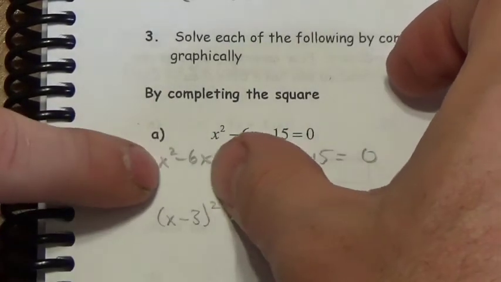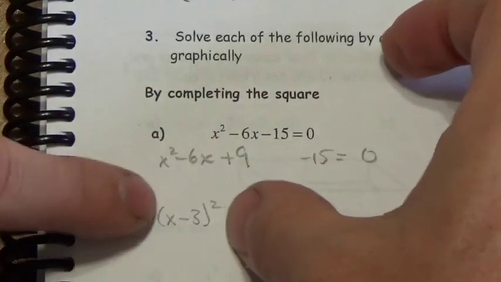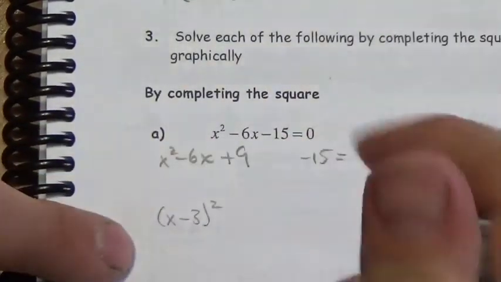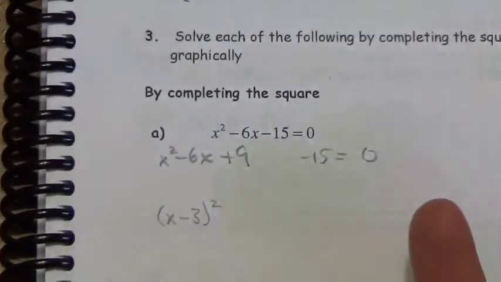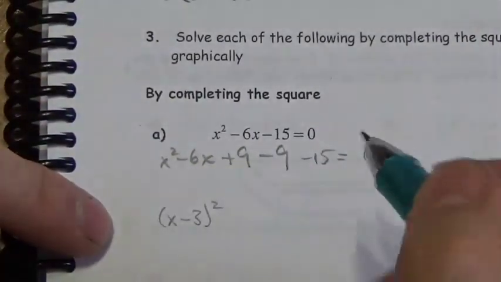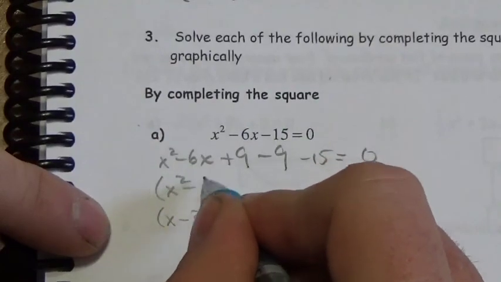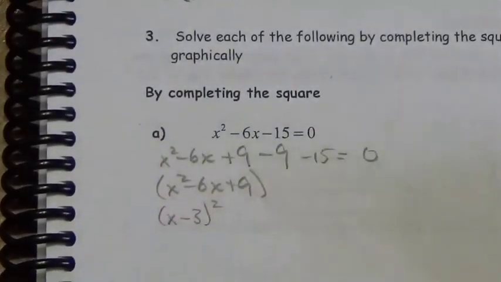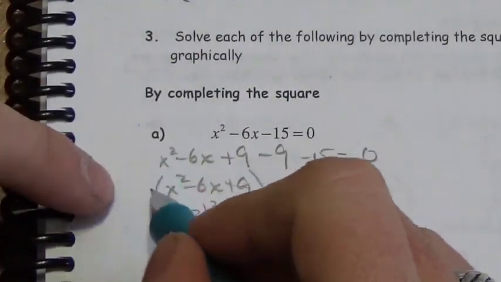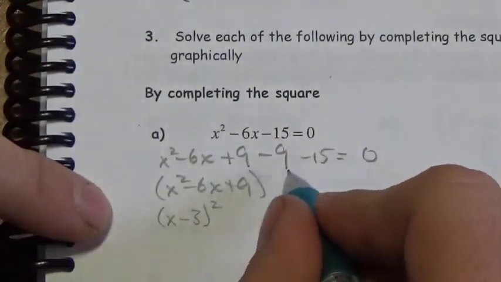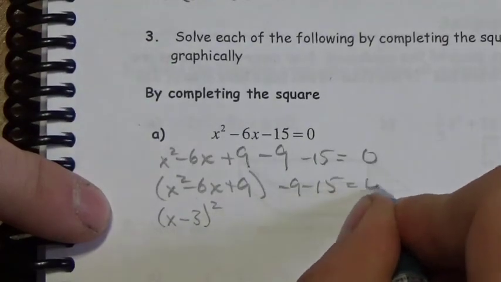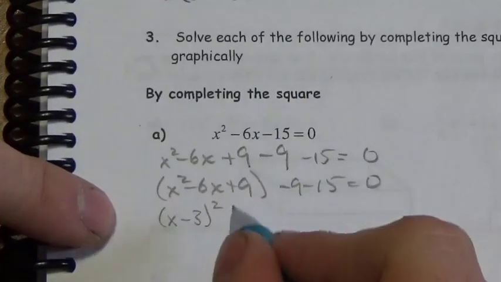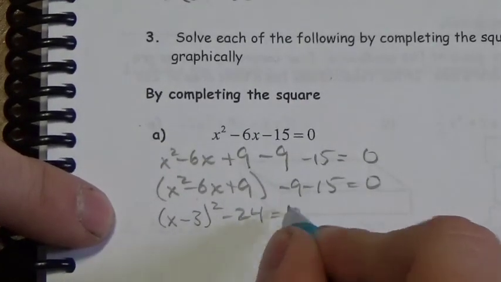Oftentimes people ask, where did the 6 go, or where did the 9 go? Well, okay, look, it's right here. x minus 3 squared, if you expand that out, you get that. But I can't just randomly add a 9, so I'm going to subtract the 9. In this next step, this is kind of a trivial little thing to do here, but often if there's a coefficient, this step isn't trivial. I'm going to group together these constants out back here. Now, -9 minus 15 is going to be -24.